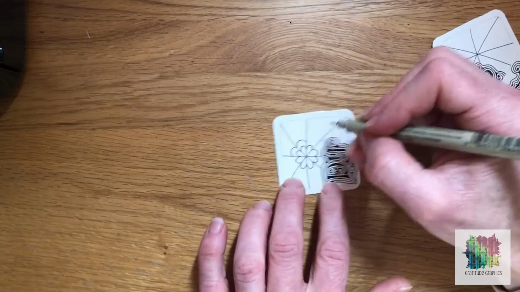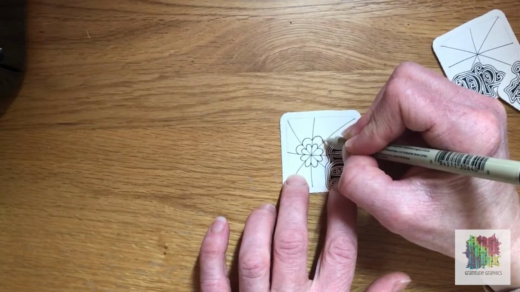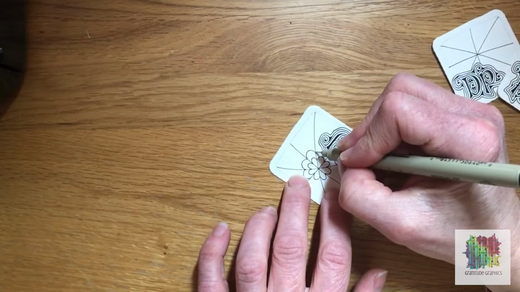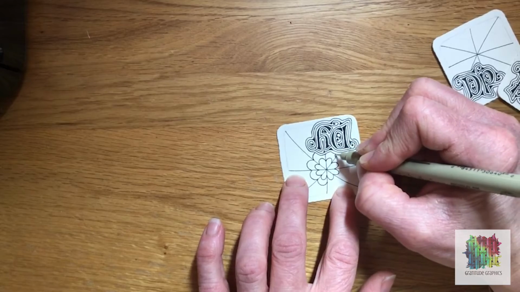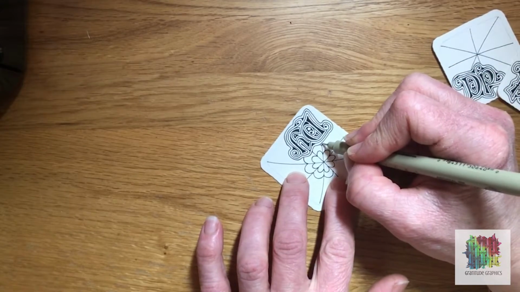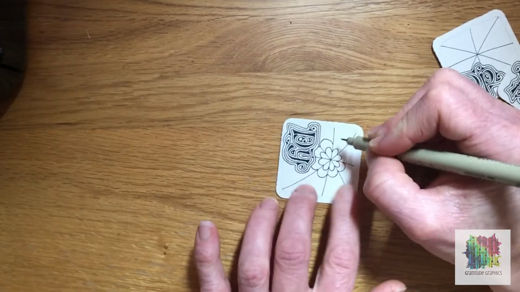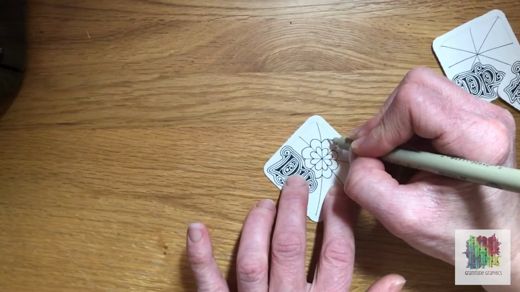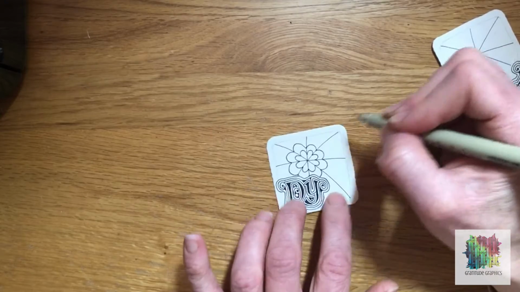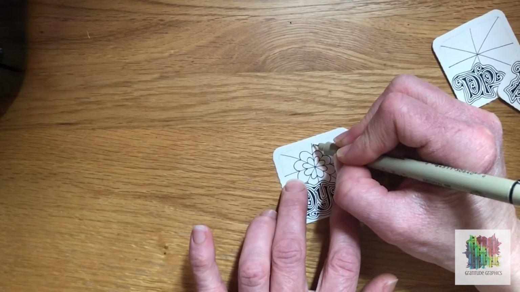There's no right or wrong about it. It's having to work behind the embedded letter there. That's not a problem. And then go again.